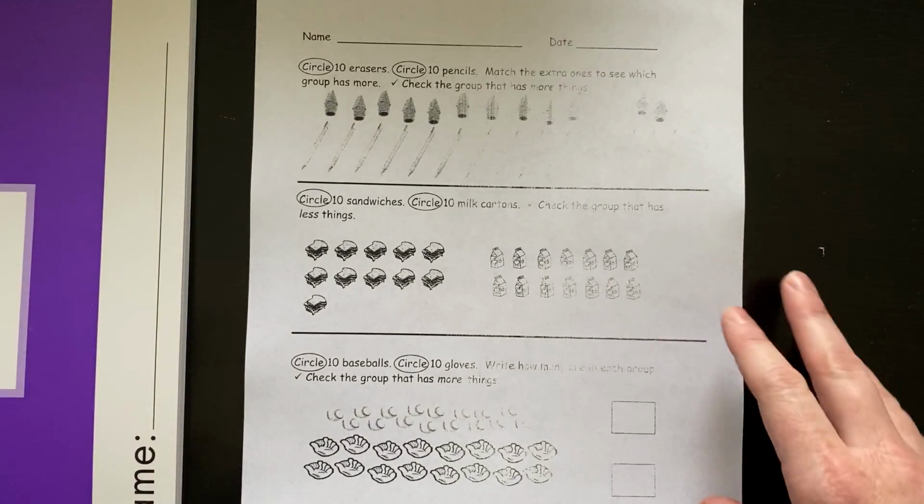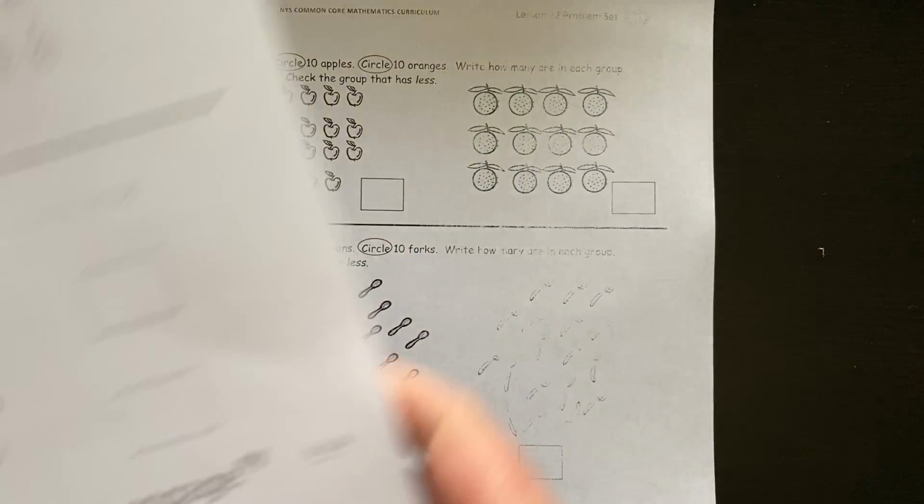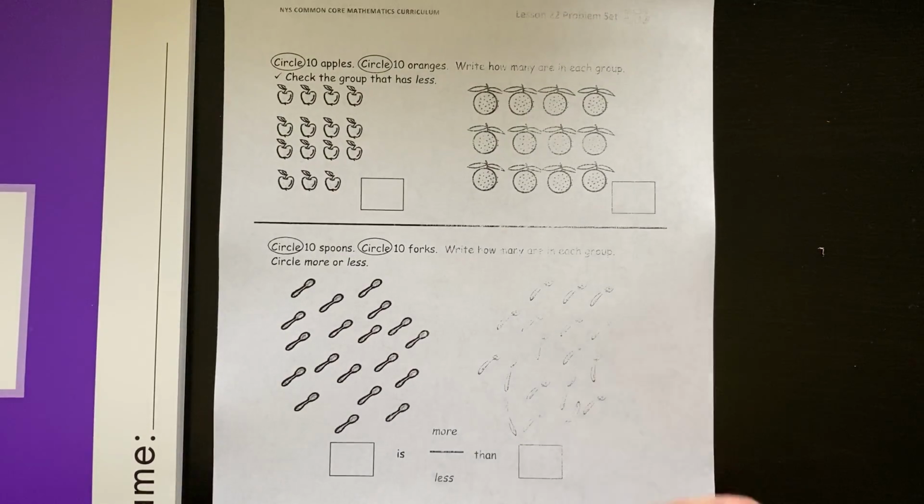And the last one, this is like a bonus activity. This isn't part of our normal activity, but I still thought it was really valuable. In this one, you're going to see, again, you can't really see it. Let me get this one instead. You're going to talk about more and less. So show me more with your fingers or your body.